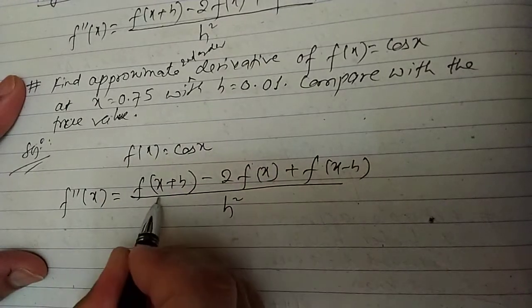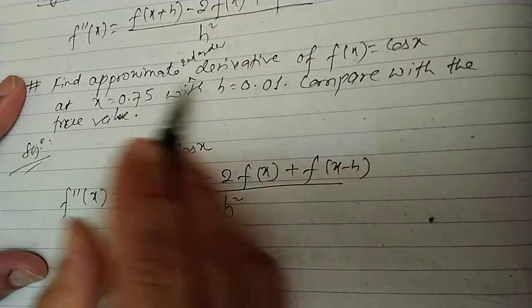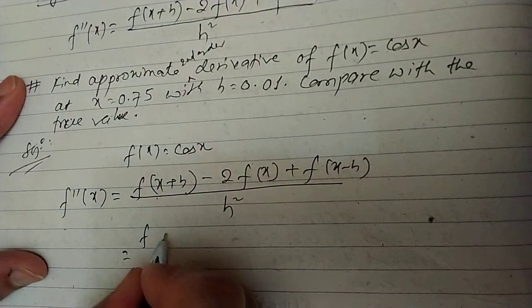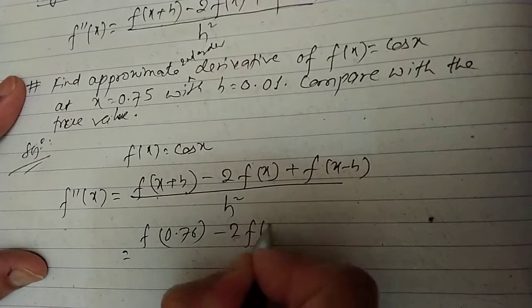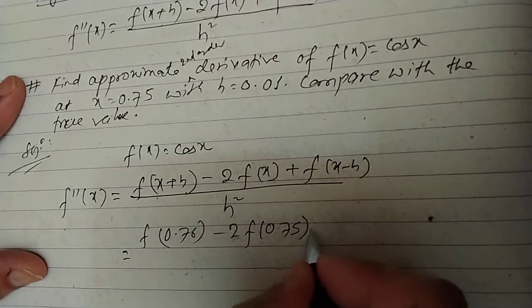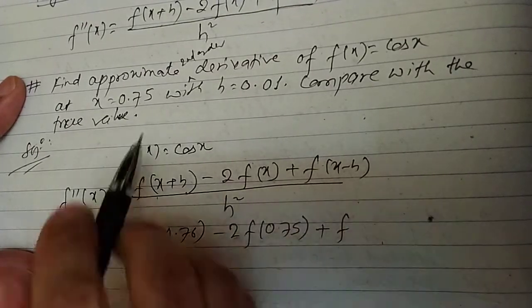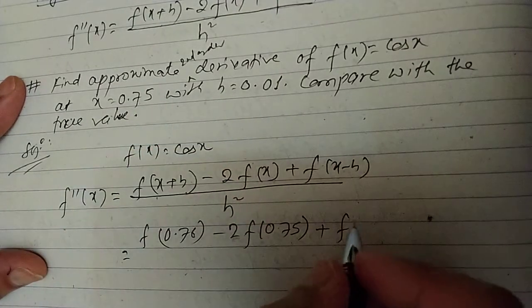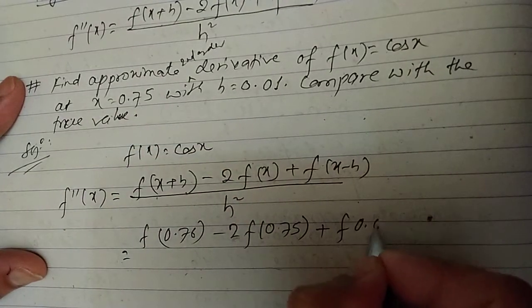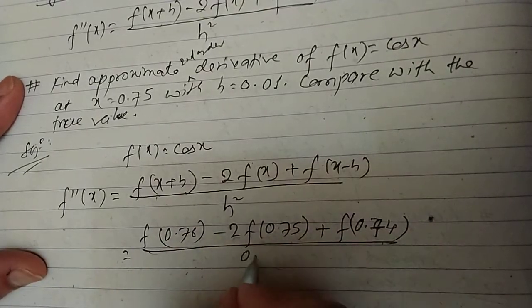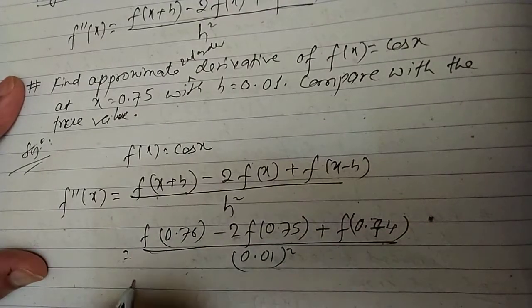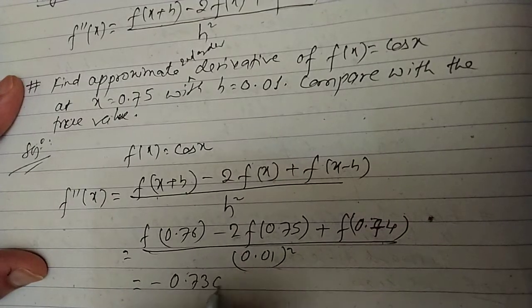So all values are given in the table. For f of x plus h, x is given as 0.75 and h is given as 0.01. What does this become? f of 0.76 minus 2 into f of 0.75 plus f of x minus h, which is 0.75 minus 0.01 or 0.74. Alright, so h square is 0.01 whole square and you will get the result that comes out to minus 0.7300.